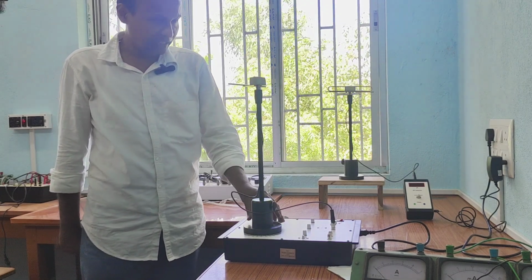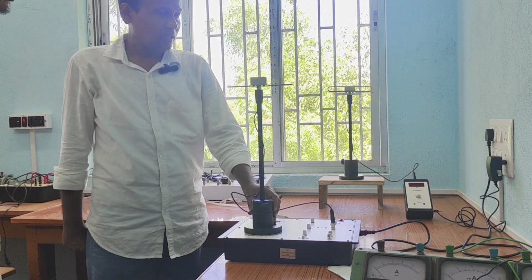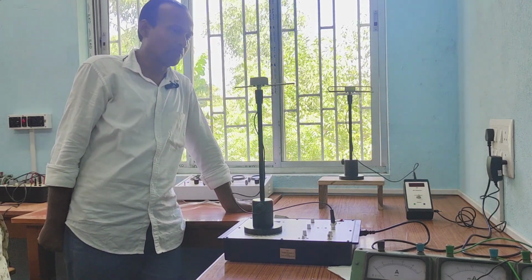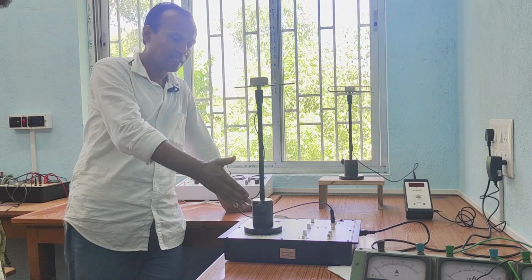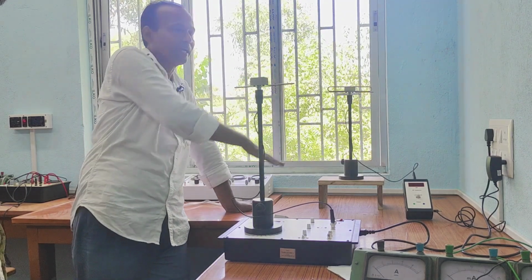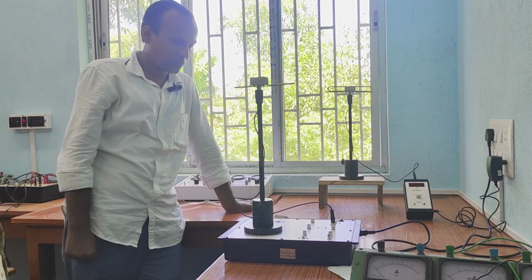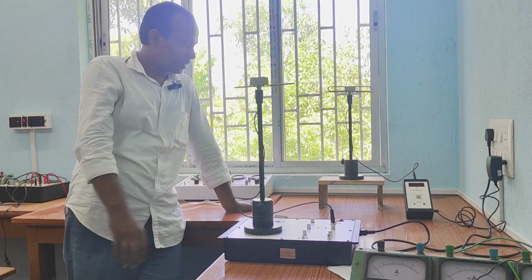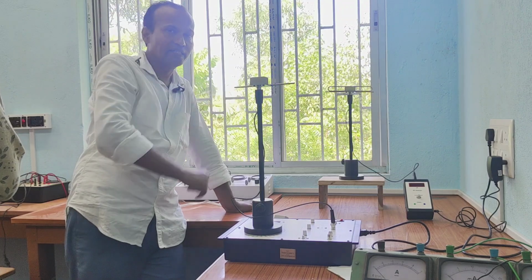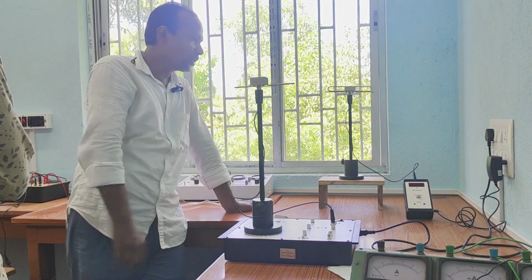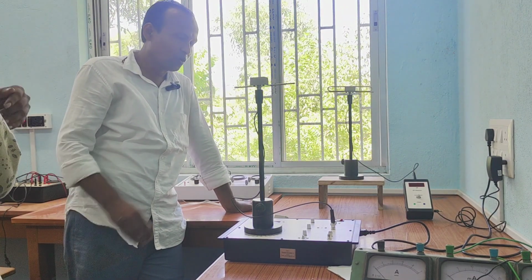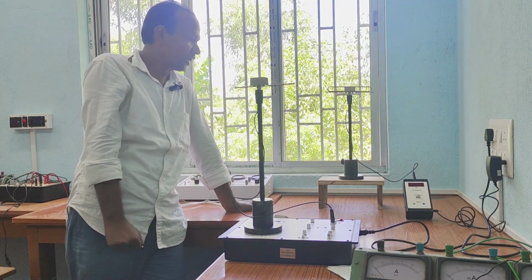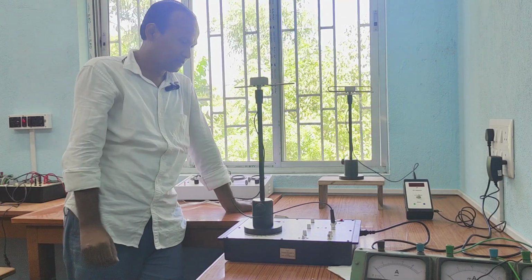Before taking reading, some points are to be remembered. The height of the transmitting antenna and the height of the receiving antenna will be the same, because the radiations can be detected at the same height and the readings will be good.